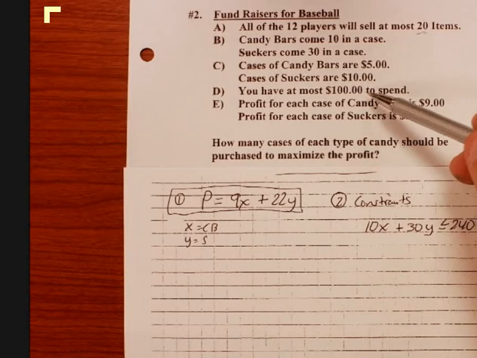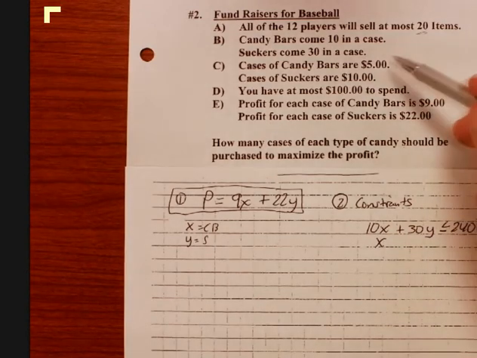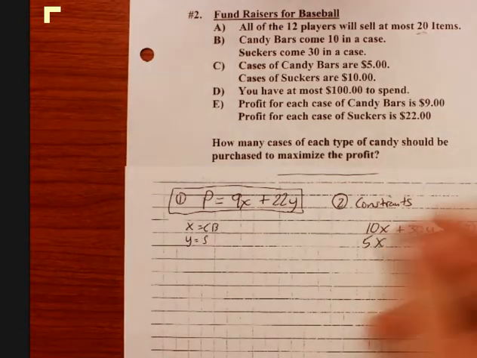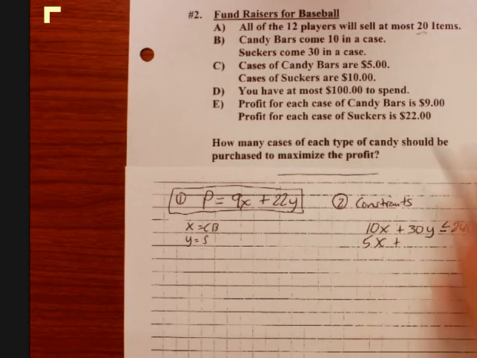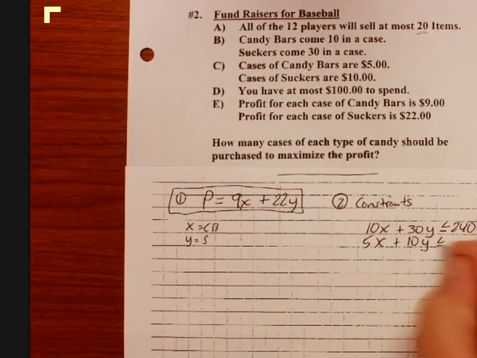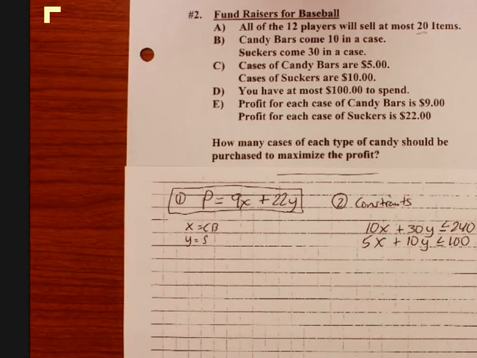And so for each case of the candy bars, we're going to spend $5, plus we're going to spend $10 for each case of the suckers, and that has to be less than or equal to a total of $100. That's another constraint. So we're constrained on how many items we're going to sell, and another constraint is that we're only going to spend $100.